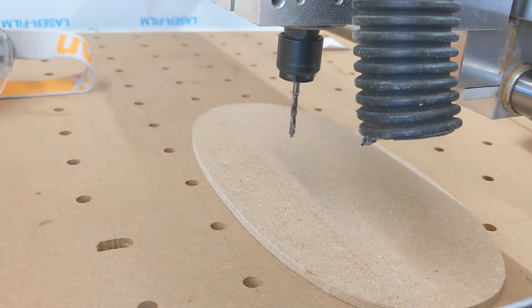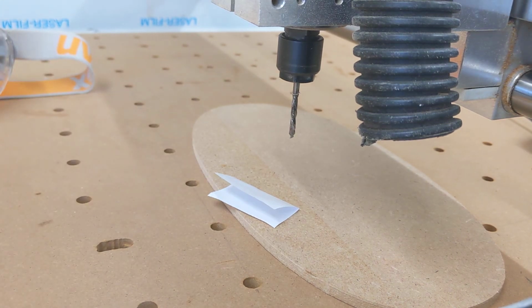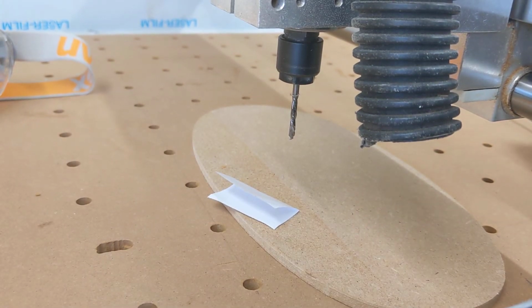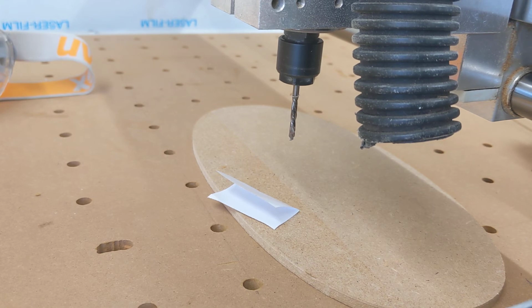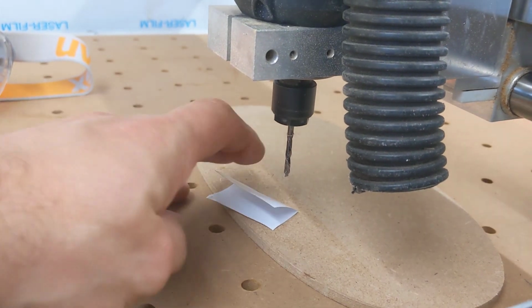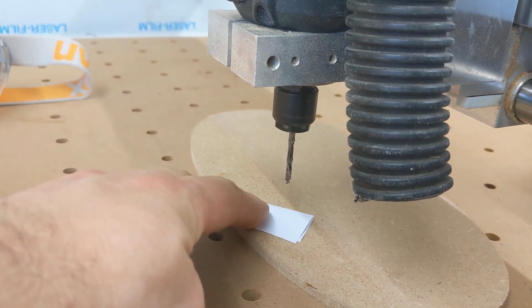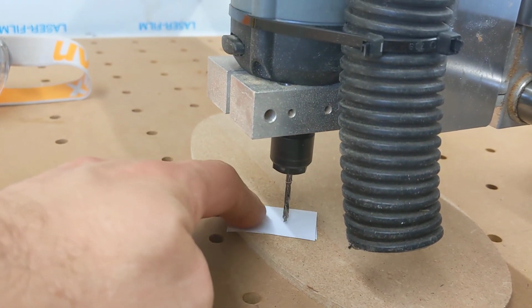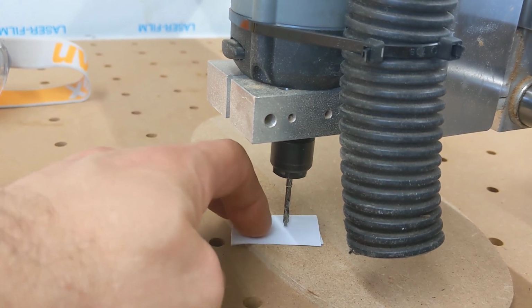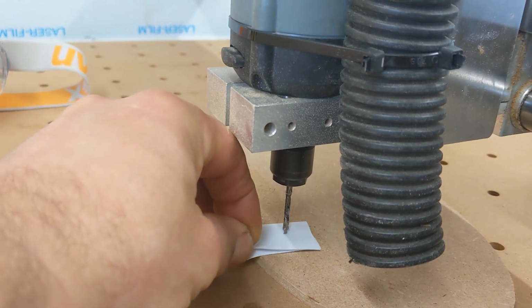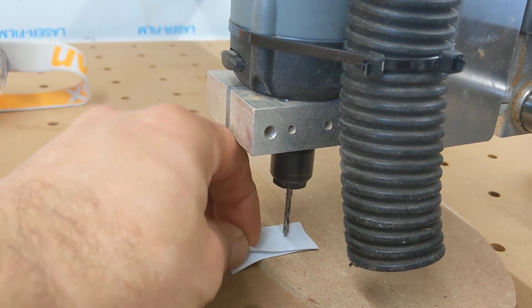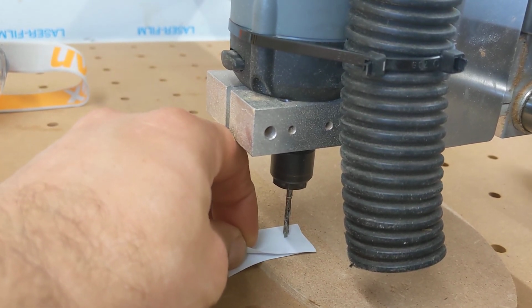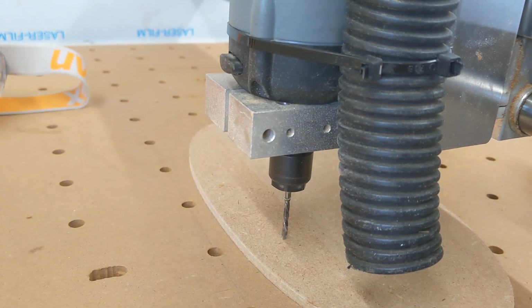Now if you don't have the block set up, there are other ways to do it. So one way would be to get a piece of paper and fold it up to create yourself something which has got a little bit of thickness to it, and then just do a jog on the Z to bring the cutter down. And when you get close to the thickness that you're after, you should find that the paper is just lightly trapped, a little bit of resistance, and that'll be set up for perfect Z depth.